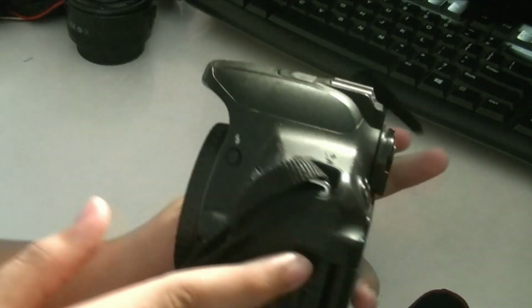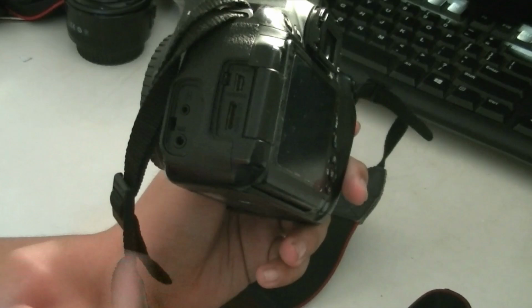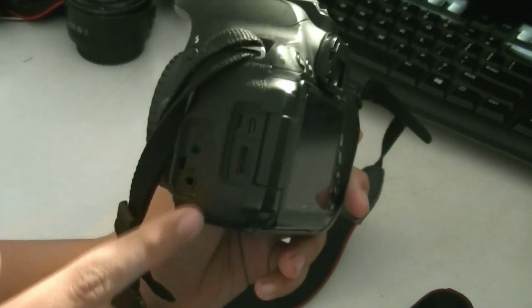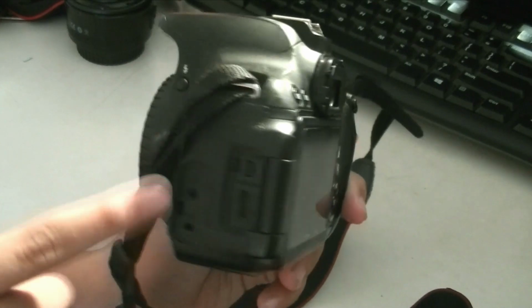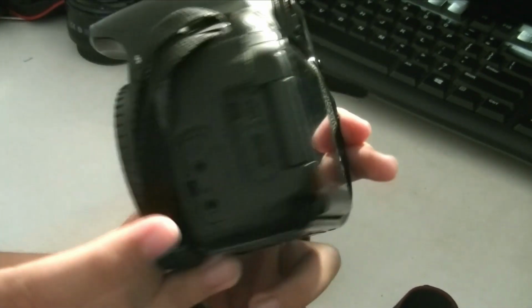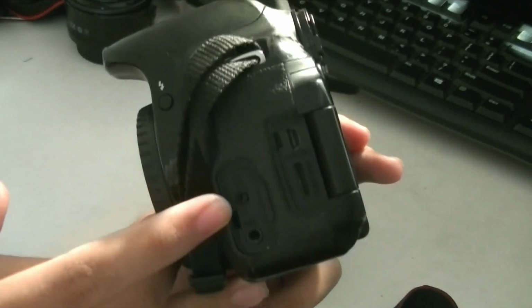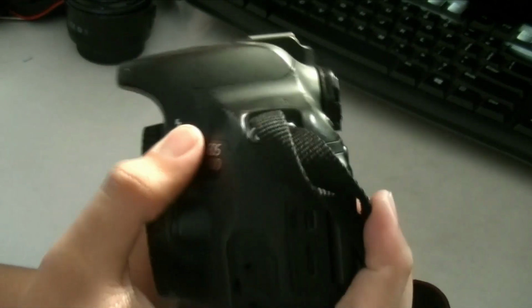There is AV out. This reads as AV out, for connecting your camera to the computer. This is mini HDMI. Remote. This is a remote, not a mic input, and this one is the mic input. This one is the remote. And then on the left we have the flash.